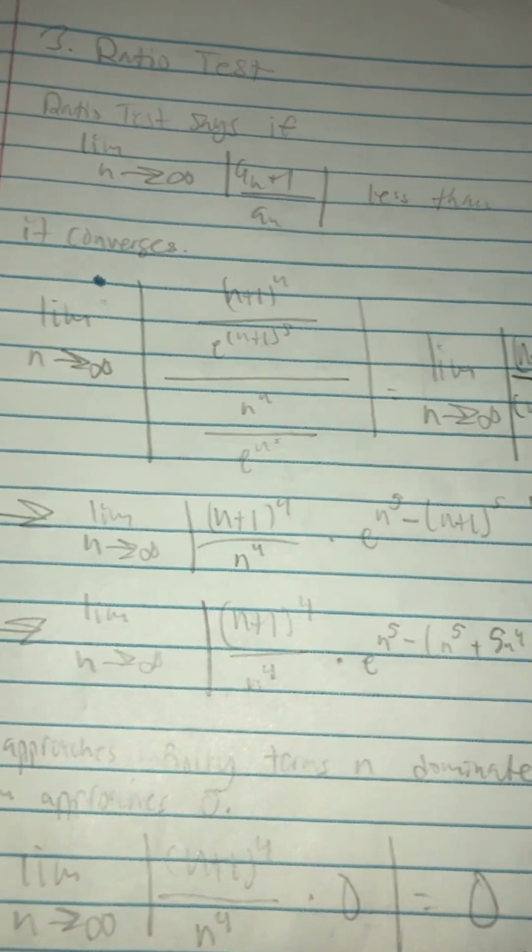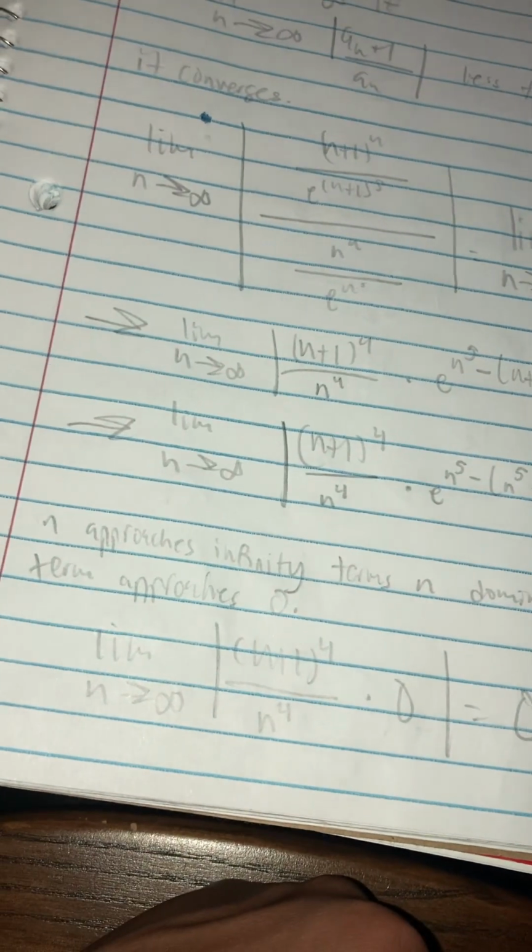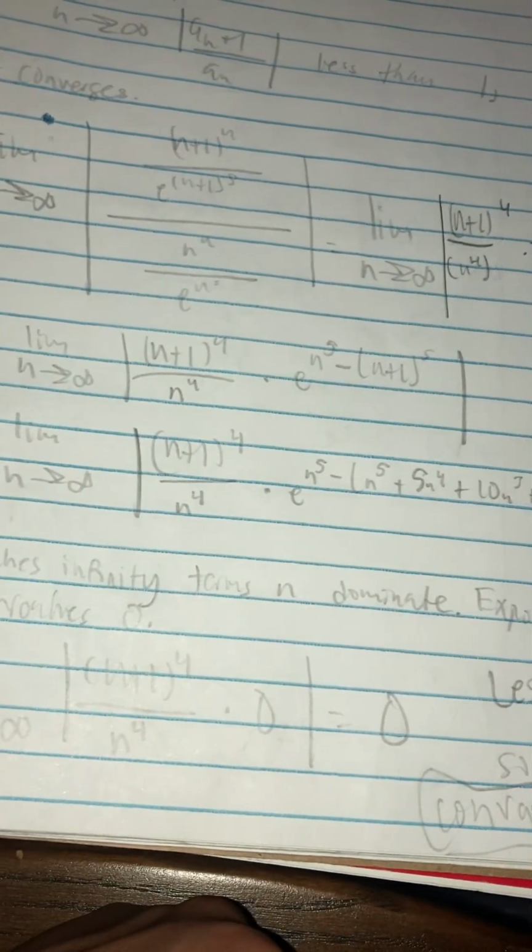And going to infinity is this. Simplify it to this. I keep simplifying it. And here's this really long one that was kind of annoying. So basically, as n approaches infinity, the terms involving the n in the exponent, basically they dominate.